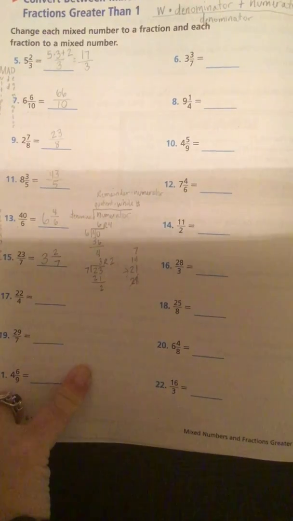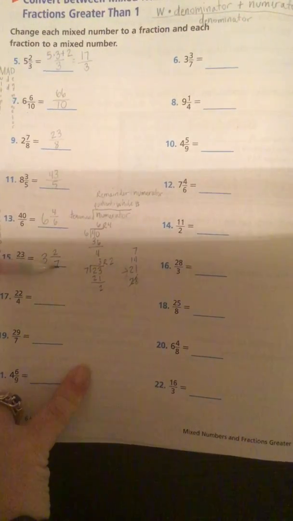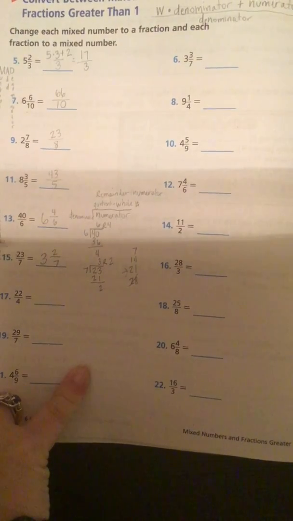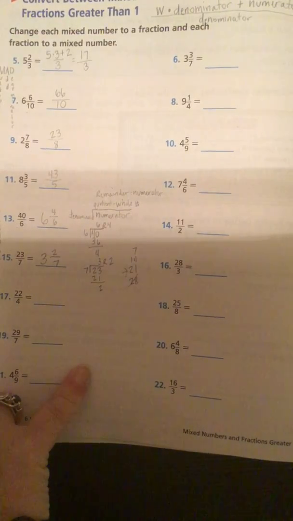And I can check my work. Just like up here when I was making a mixed number into an improper fraction, I can multiply and add, and if I get the same thing, then I know I'm right. So 3 times 7 is 21, plus 2 is 23. So I know I'm right.